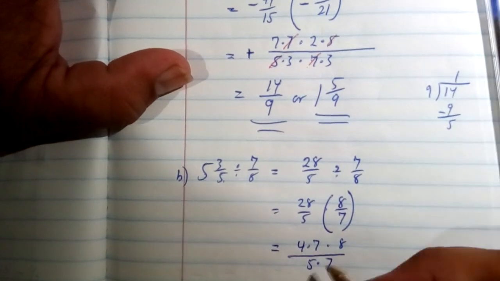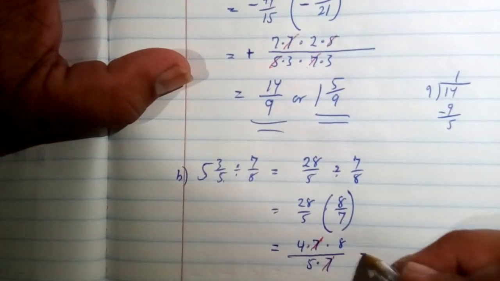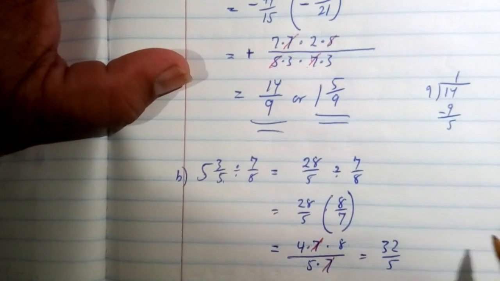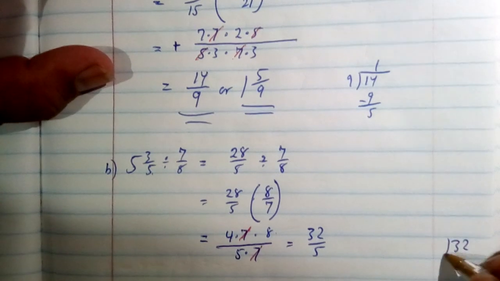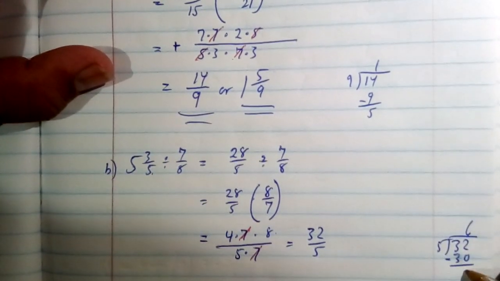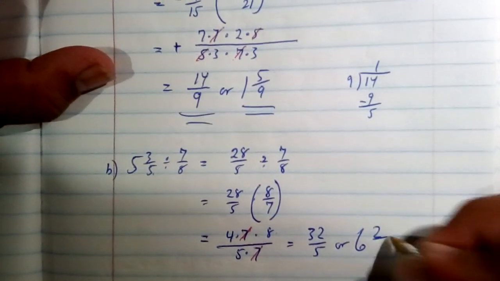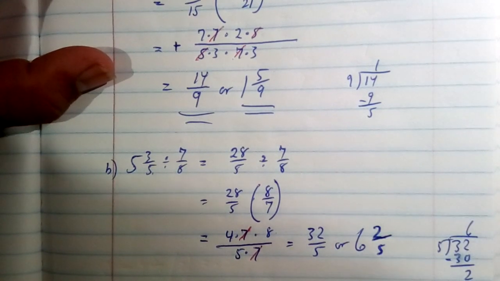Can we cancel anything? The 7 and the 7. This now gives us 4 times 8, 32 over 5. Or as a mixed number, we can put here 32 divided by 5, 6 times 5 is 30, subtract, it leaves 2, so that becomes 6 and 2/5 as our solution.